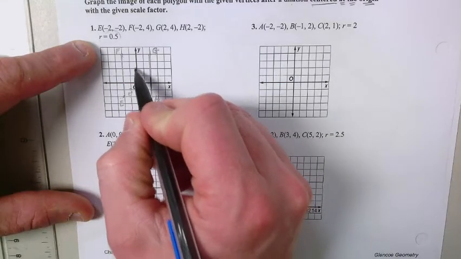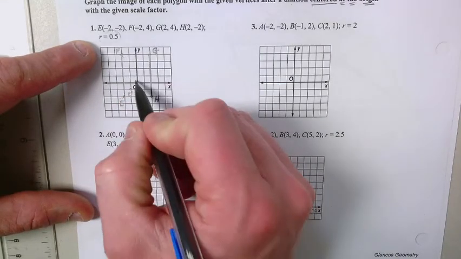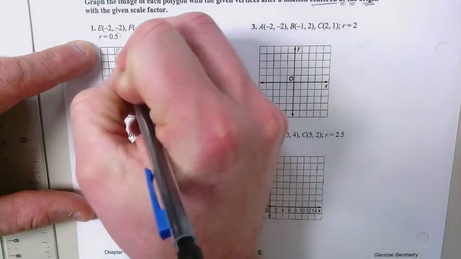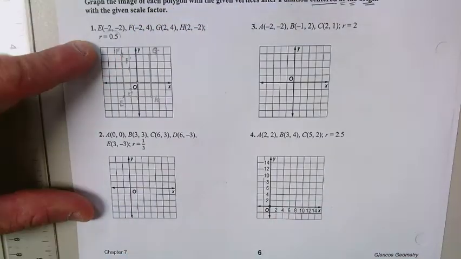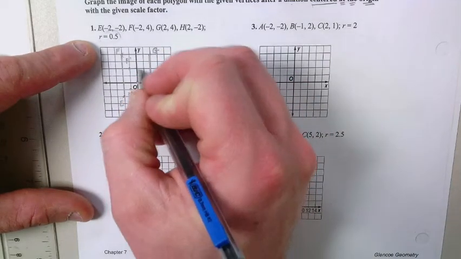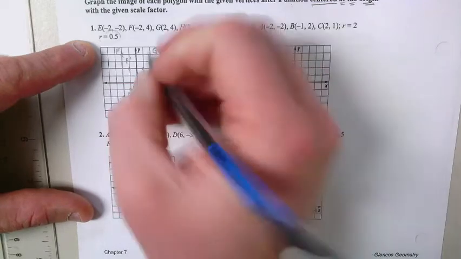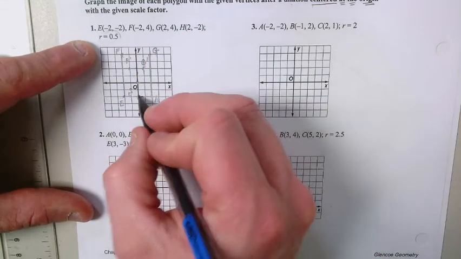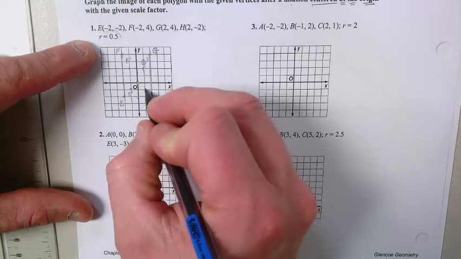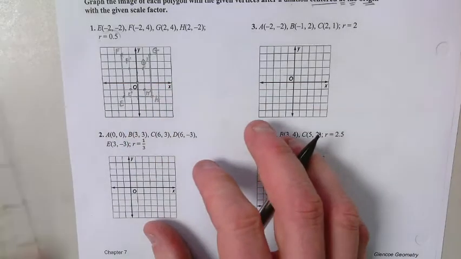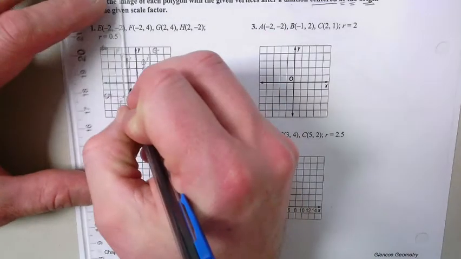Instead of going 1, 2, 3, 4 and over 2, I'm going to go up 2 and over 1. And that'll be F prime, okay? This one is up 4 over 2, so I'm going to go up 2 over 1. Again, I'm going half of those distances. And then down 2 over 2, I'm going to go down 1 over 1. This will be H prime, okay? So what do I know about this new rectangle?